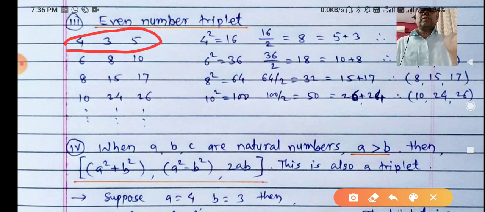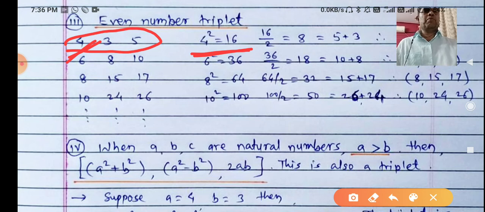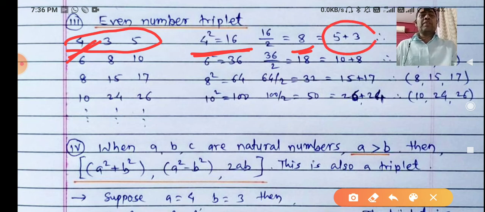So why do you write 4 first? Because this is an even number. So 4 square is 16, divided by 2, that is 8. So we get two parts of that 8, but the condition is that the difference between these two is always 2.